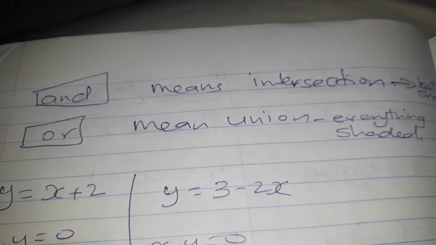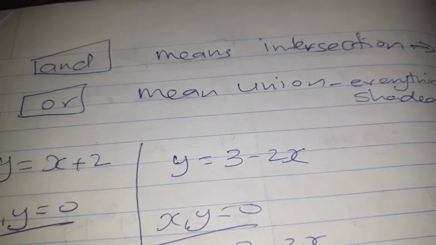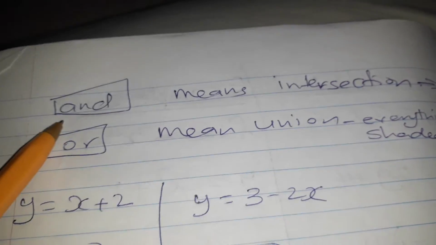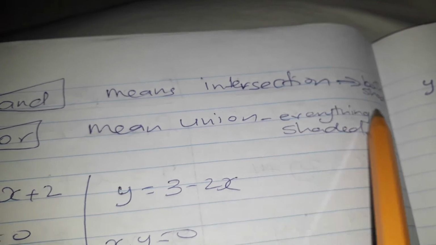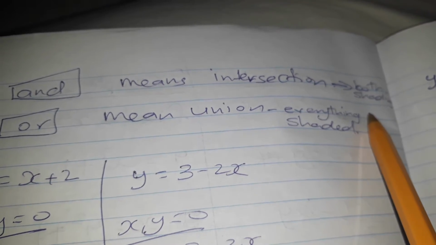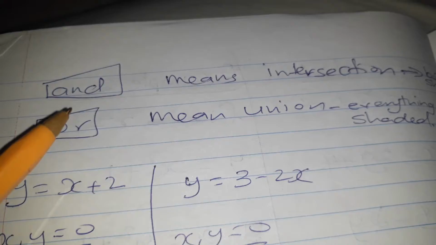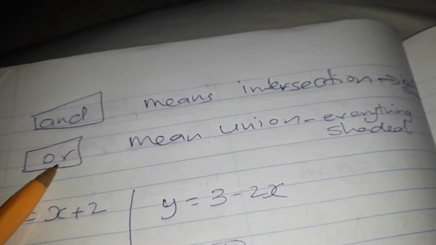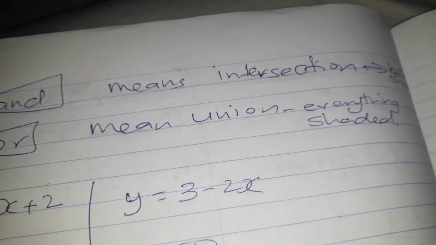Just while we are on this, I wanted to add a note. If it is a word problem and you find the word "and", that means intersection. The intersection region is the region where there are both shadings. If you find the word "or", that means union, so everything will be shaded.